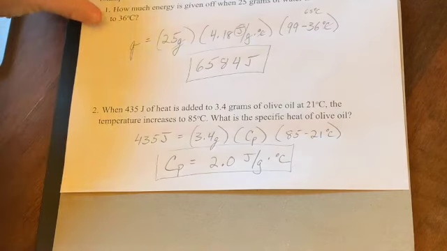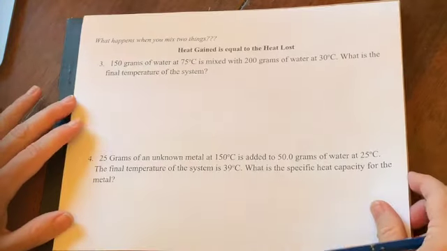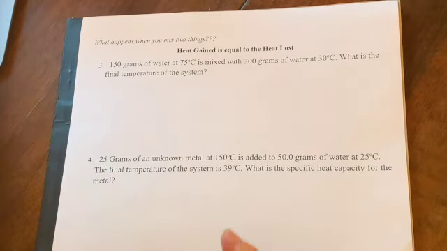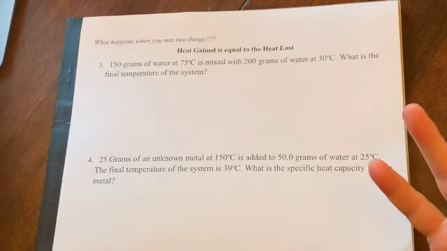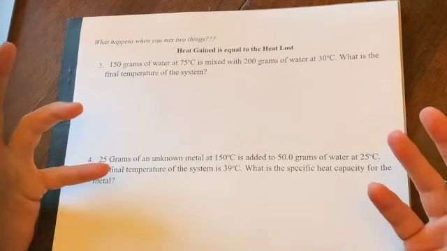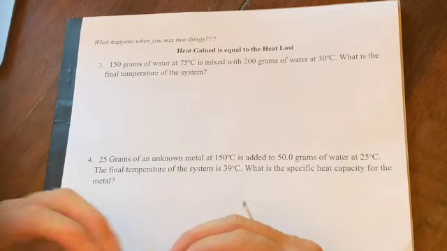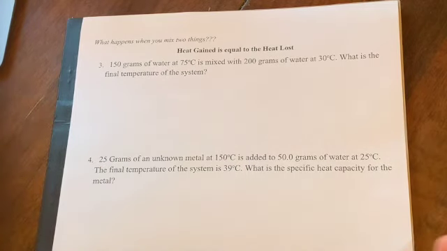Our last 2 practice problems for today are going to talk about what happens when you mix 2 things. Think of this really, really simply. If you have hot water and you put it with cold water, you're going to end up with warm water, right? So you're going to end up with water that has a temperature in between the hot and the cold. Same thing is going on with these problems. We're just doing them mathematically.